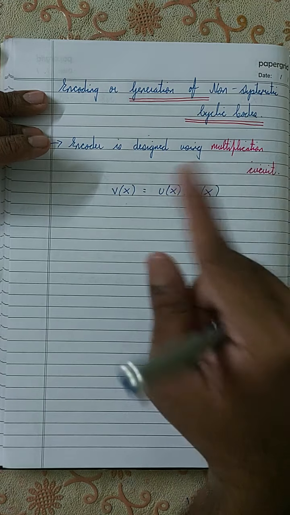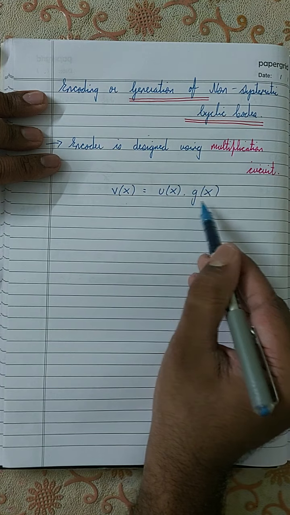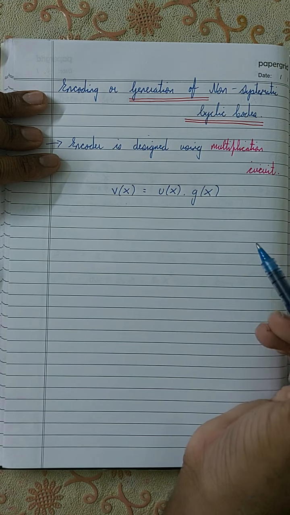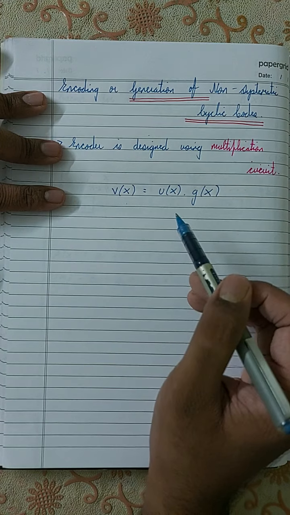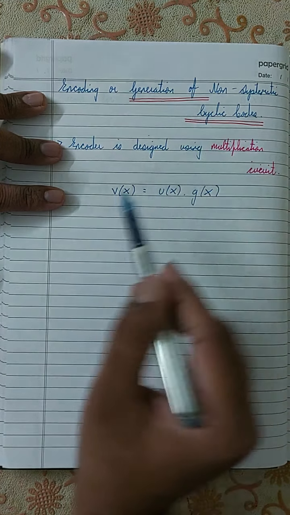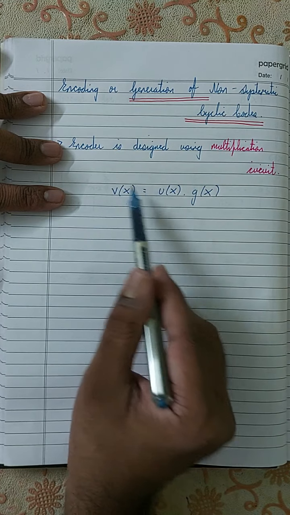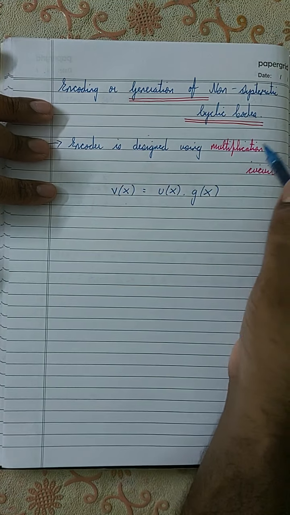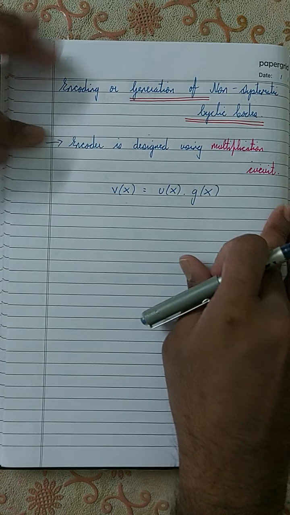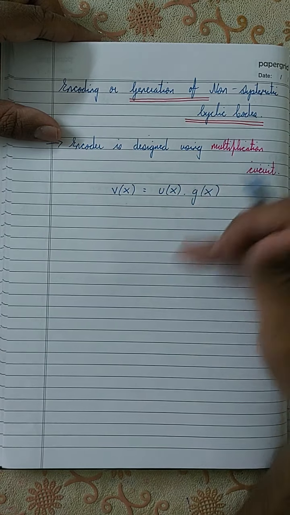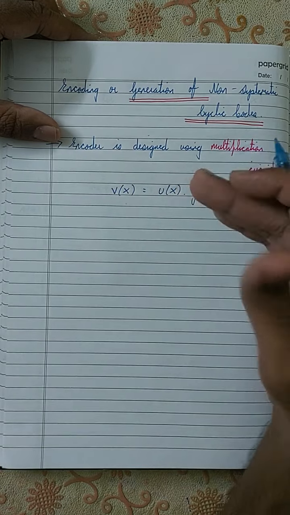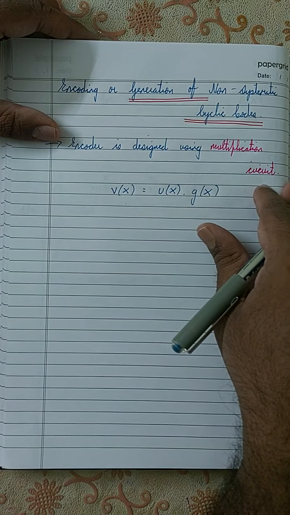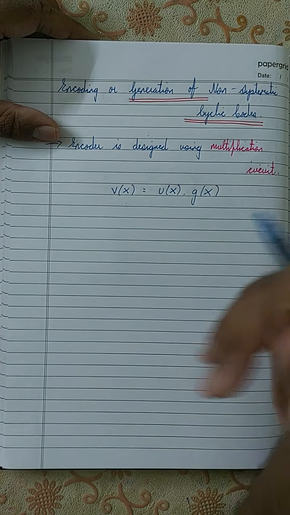In the previous video, you learned how to create the generator polynomial and the generator matrix of both systematic and non-systematic cyclic code. Here you are going to learn how to encode, or create, the v of x, that is the non-systematic cyclic code. This is what you're going to learn in this video, and the circuit we're using for that is called the multiplication circuit. Before we go to the actual circuit, first I need to tell you the working of the multiplication circuit. The circuit is extremely simple. All you need to understand are some of the basics of how we are going to implement this.